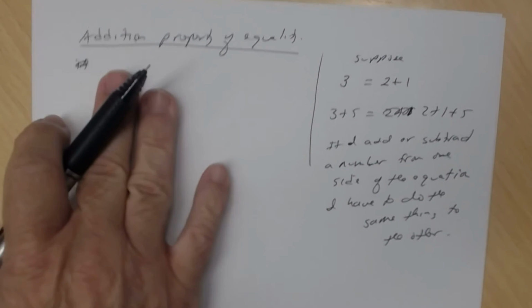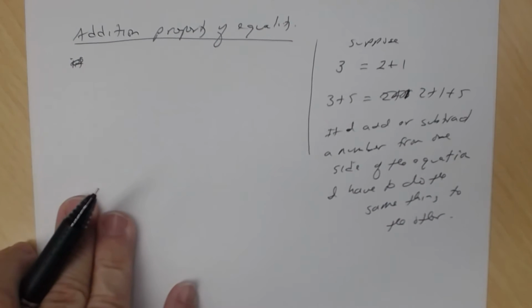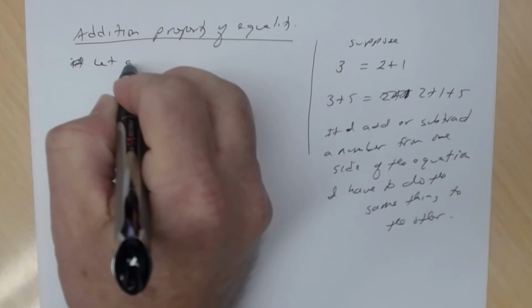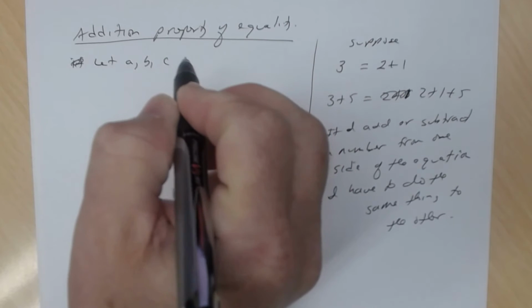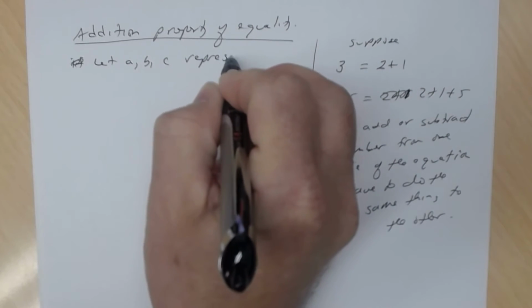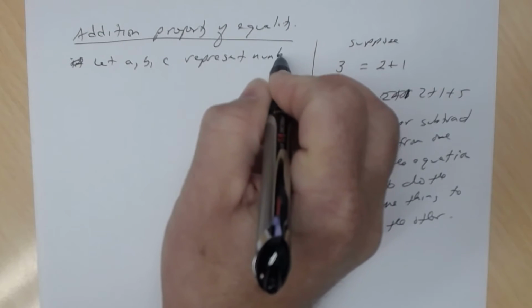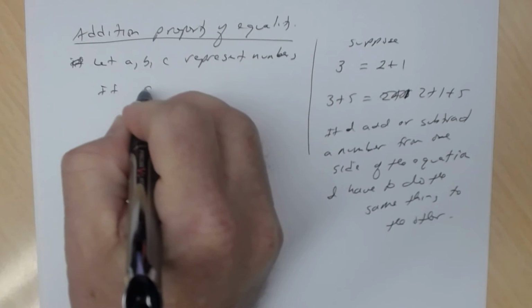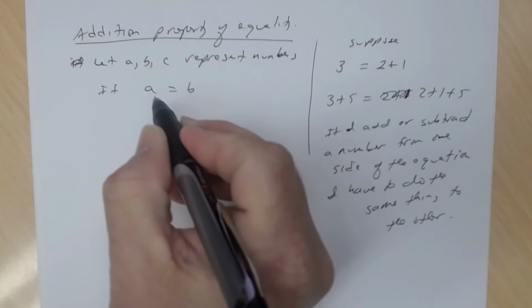All right, so let's talk about the addition property of equality in terms of the definition. Okay, so we're going to let A, B, and C represent numbers. If A equals B, so let's suppose that I have this equation.